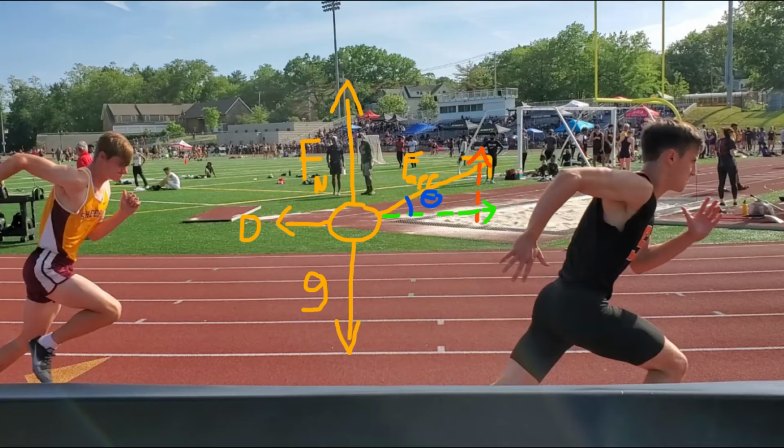The applied force is actually pointed slightly upward. This is because my legs push back and down on the track so that I get more power in my step. Being at an angle like this helps me to put more force into the ground to create more friction so that I can accelerate faster.